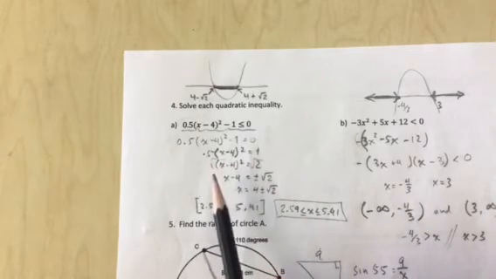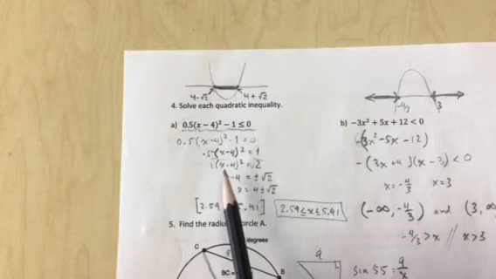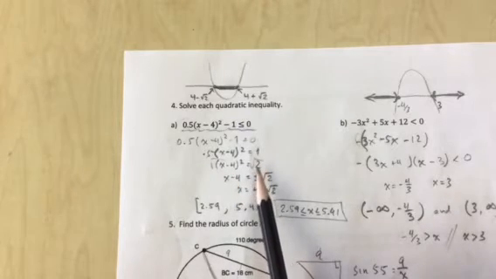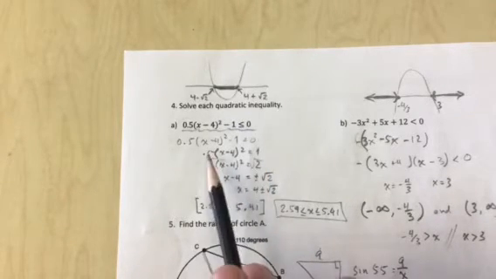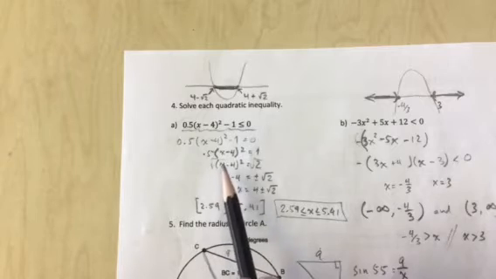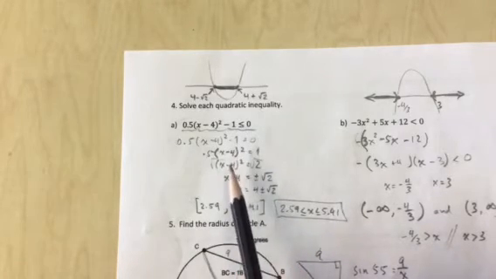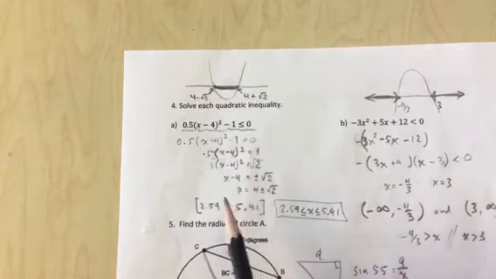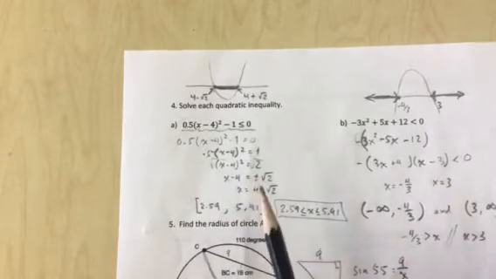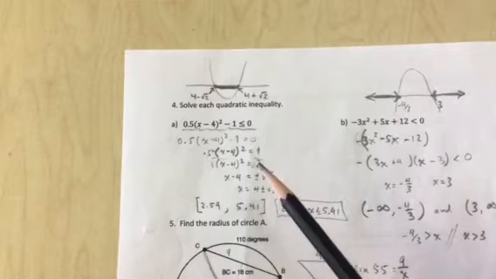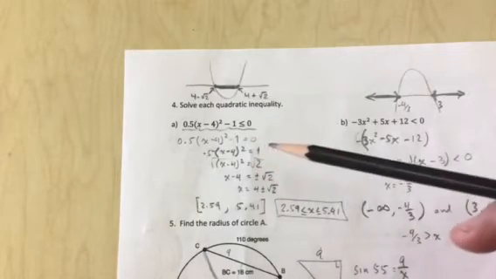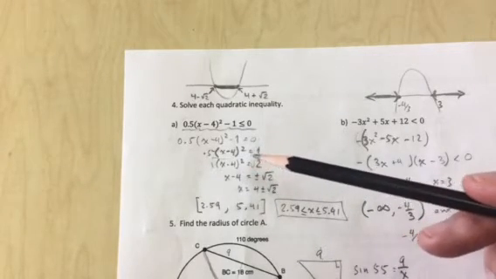So when you divide by 0.5, 1 divided by 0.5 is 2, okay? And that just gets rid of the 0.5 there. So when I take the square root, see, I'm taking advantage of this x minus 4 squared thing. You don't have to. You could multiply it all out, use the quadratic formula or something like that, or factor it. And so I'm taking advantage of the squared binomial there.